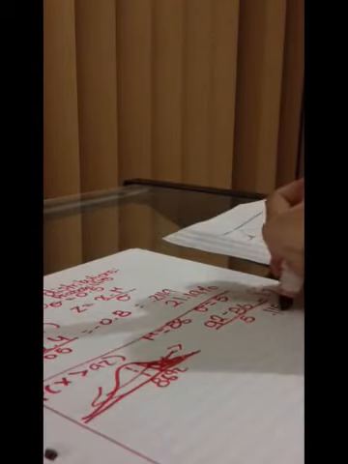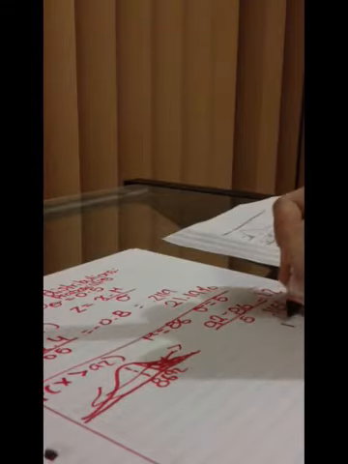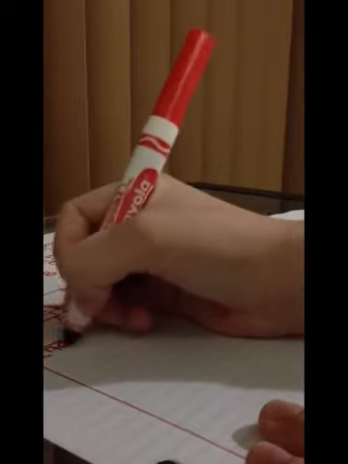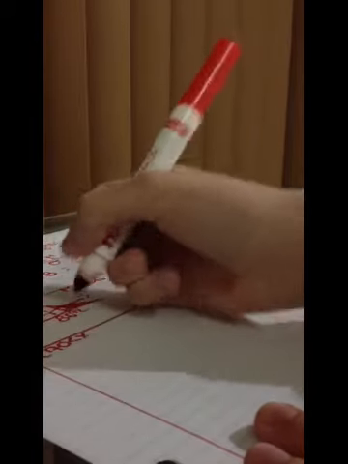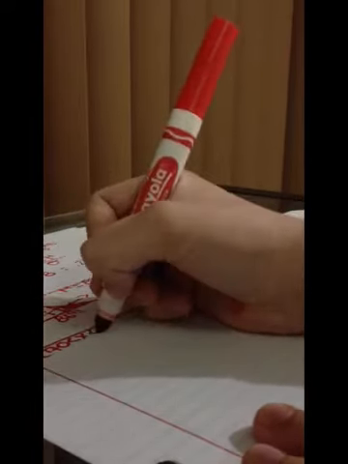So I'm going to look for negative 1.2 instead. So we're going to go here, and it says that it's 0.1151. And that's our answer.